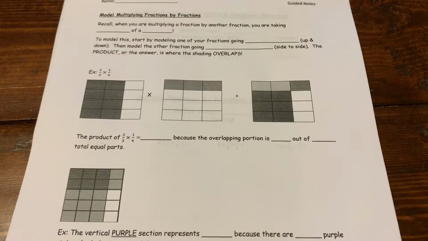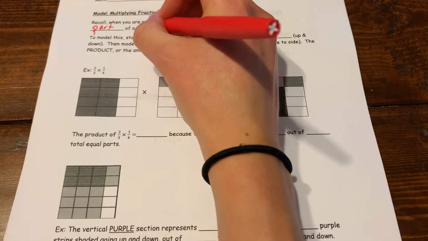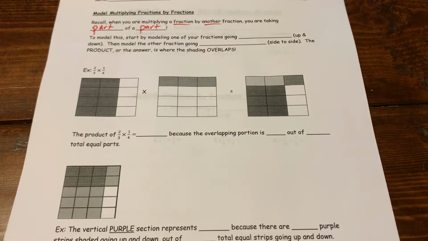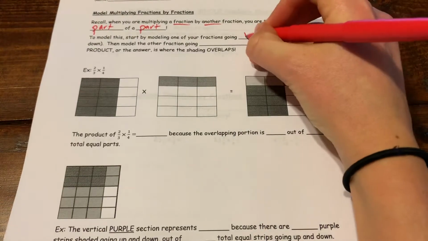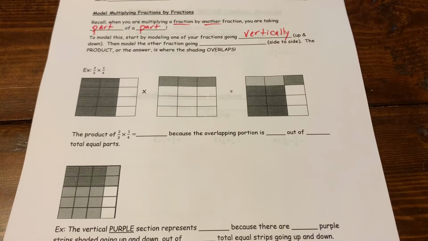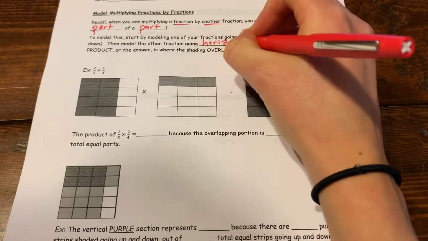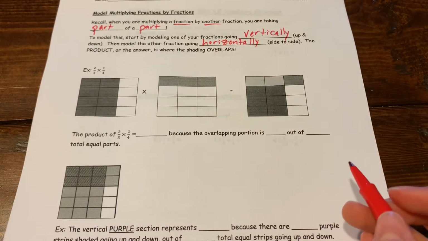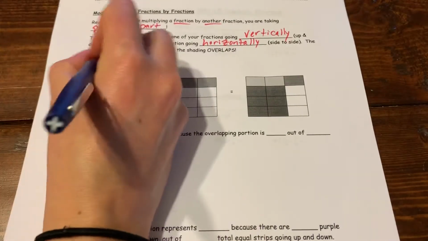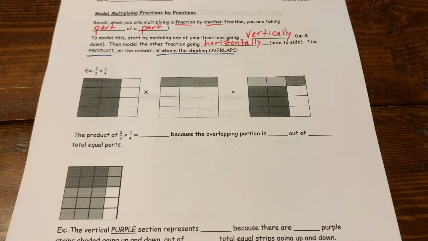So recall, when you're multiplying a fraction by another fraction, you are indeed taking part of a part. So to model this, we are going to start by modeling one of our fractions going vertically, and vertically means up and down. Then we're going to model the other fraction going horizontally, which means side to side. The product, or the answer, is where the shading overlaps. And you'll have a new set of fractions. So let's take a look.